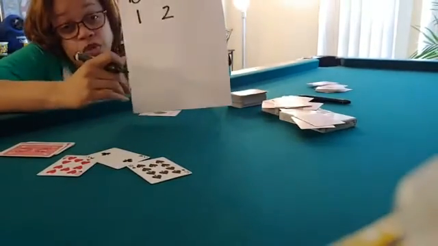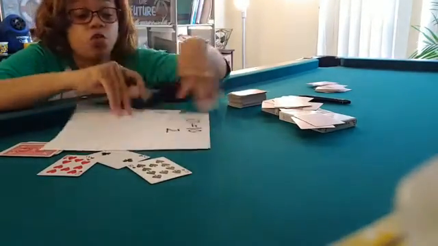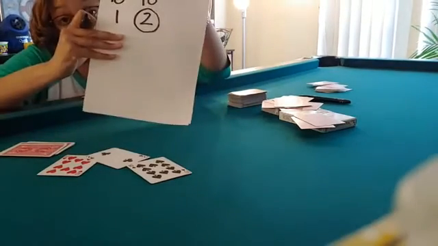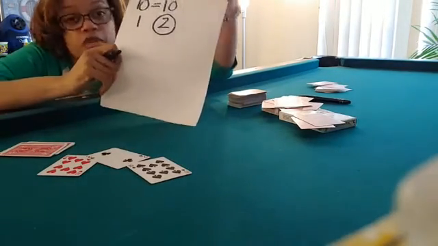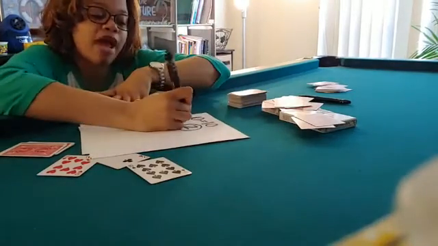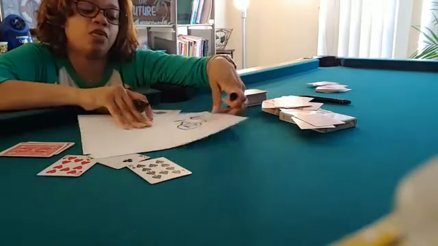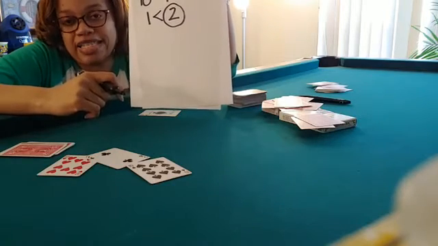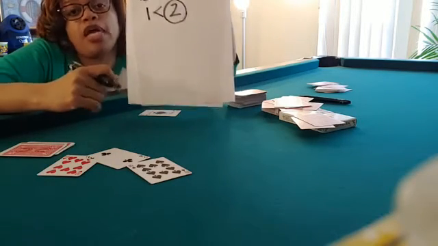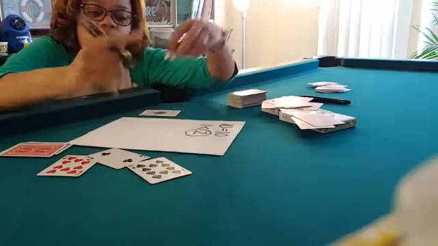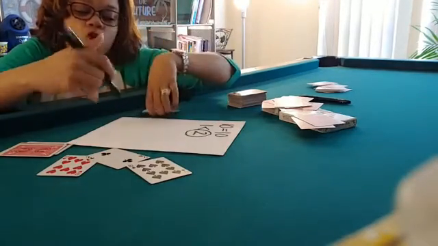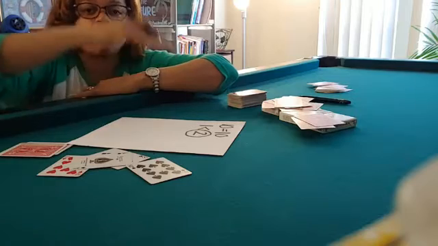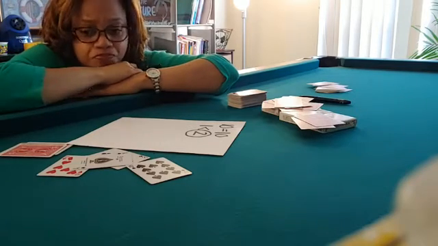For your younger students, you can have them circle which one is greater. For your older students, use the comparison symbols so they can start practicing looking at those symbols and actually reading that as a number sentence. 1 is less than 2. We want to make sure we are using those expressions so that as they grow and learn more mathematical concepts, they'll be able to transfer that knowledge all the way up.